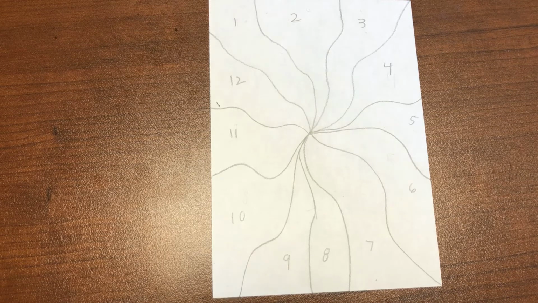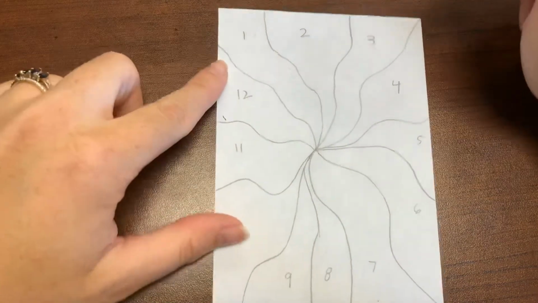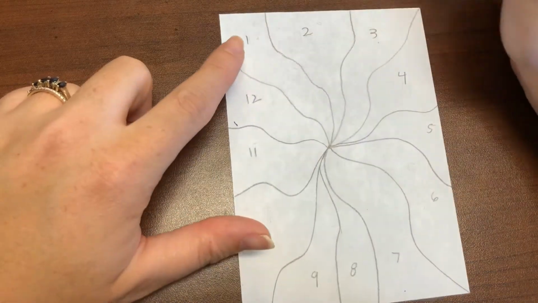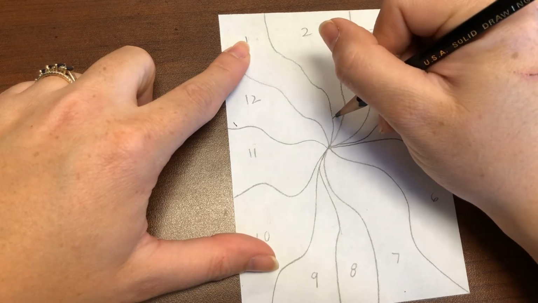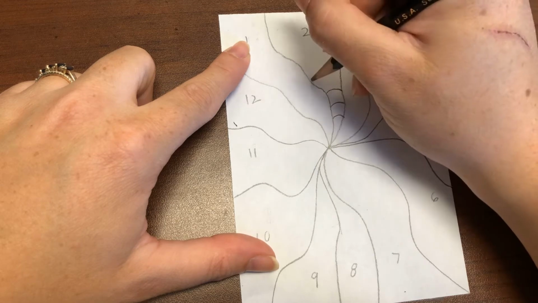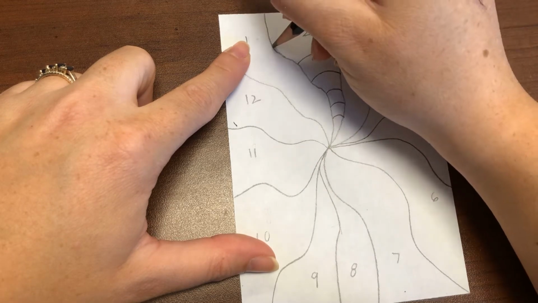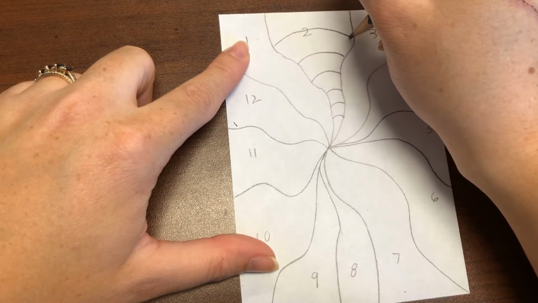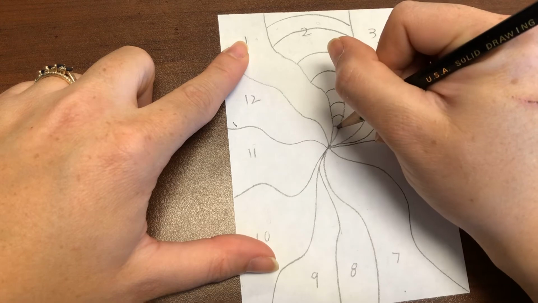Now I'm going to go through, and every other one I'm going to make some stripes. So with your stripes, what you want to do is start with going over in a curve like this. So you're going to go through and do a bunch of curves like this.